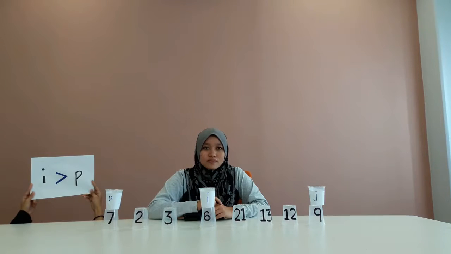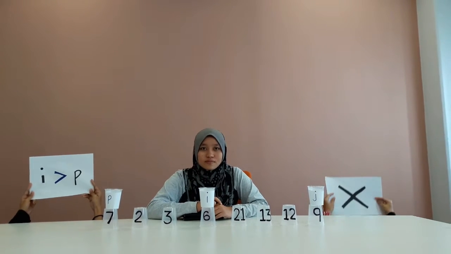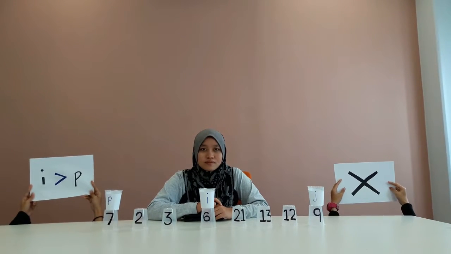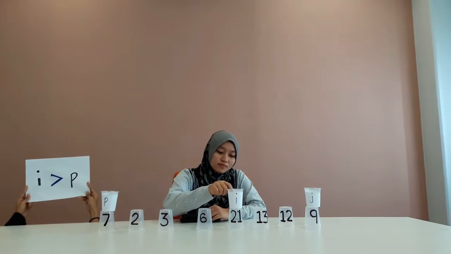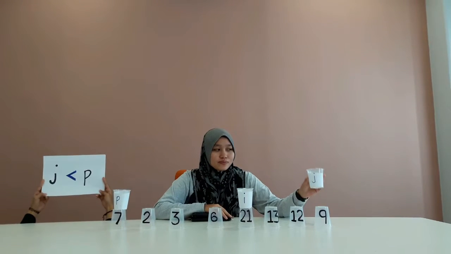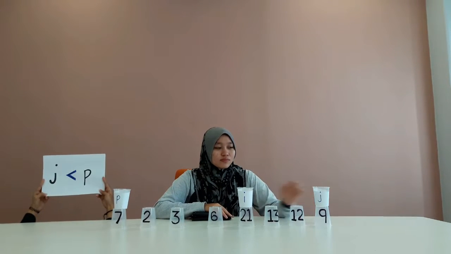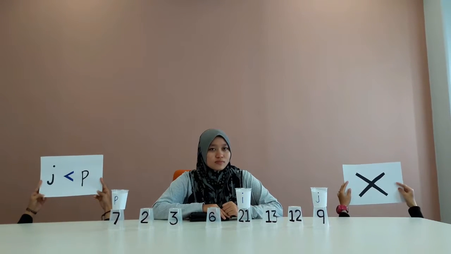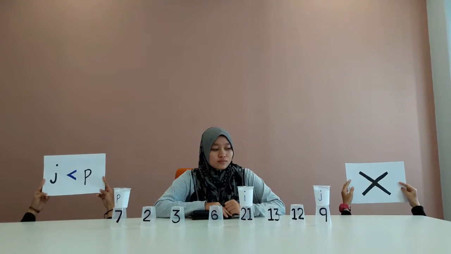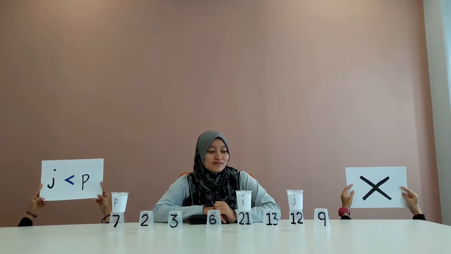So i is elements larger than p. Now 6 is smaller than 7, so we move to the right. Now 21 is bigger than 7, so that is our i. Now we want to find j, elements smaller than p. Now 9 is bigger than p, so we move to the left. Now 12 is still bigger than p, so we move further.